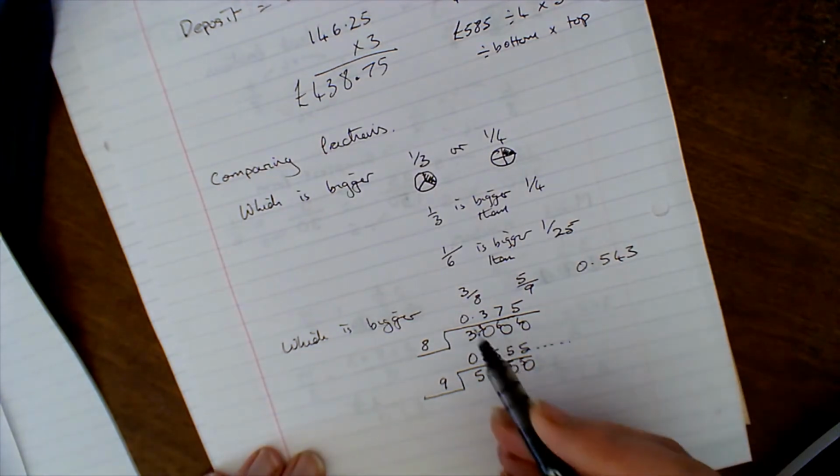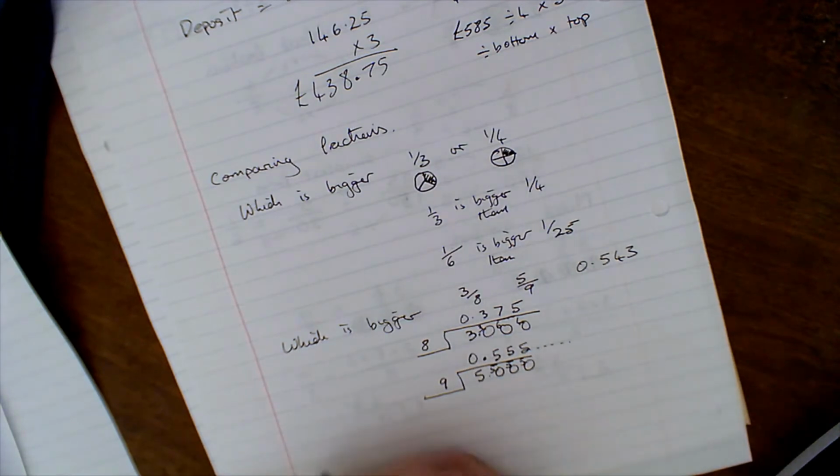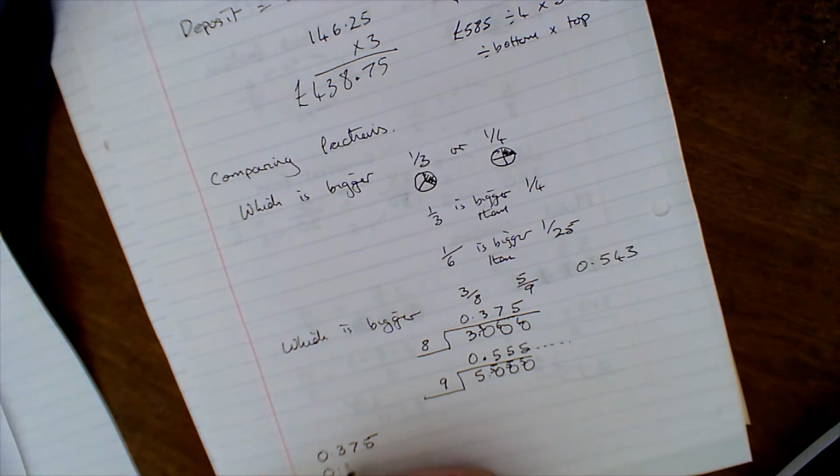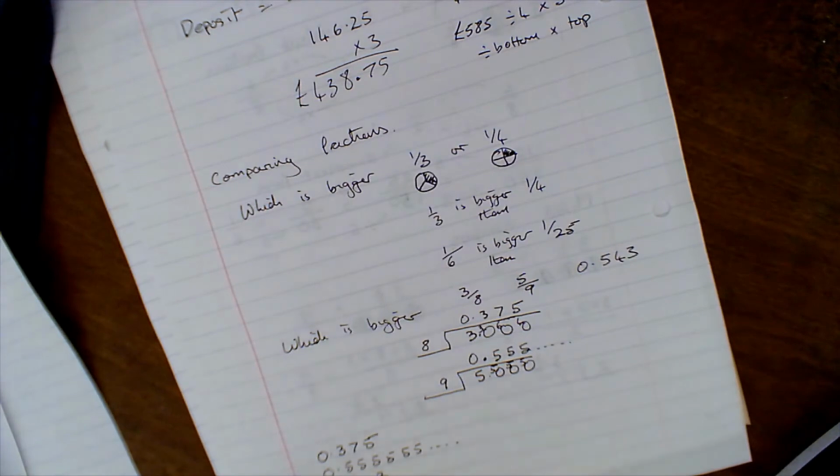We've got 3/8, 0.375. We've got 0.555, 5, 5, 5. It goes on forever. And we've got 0.543. Okay.